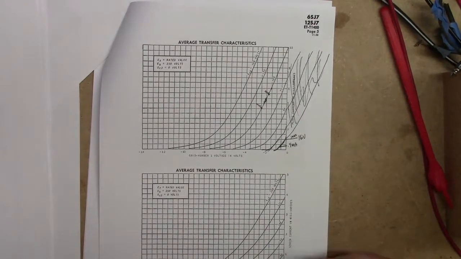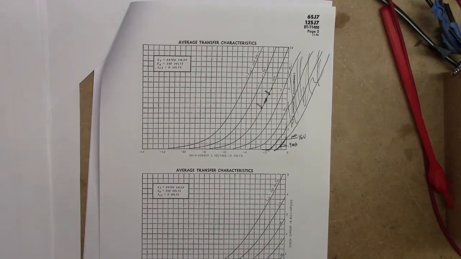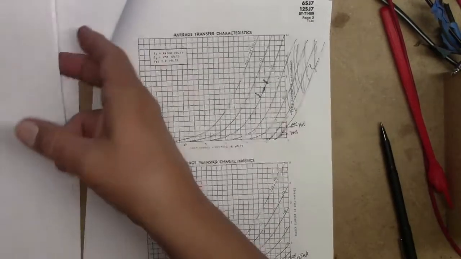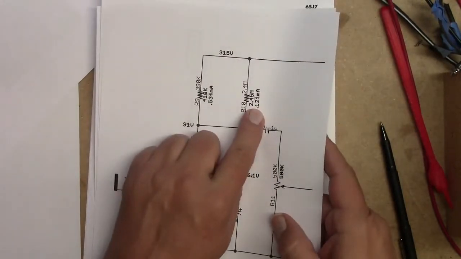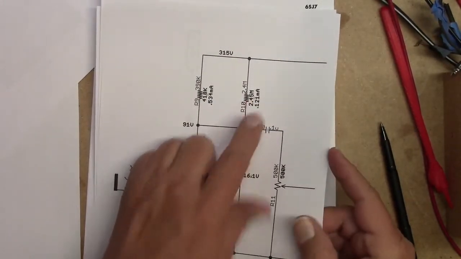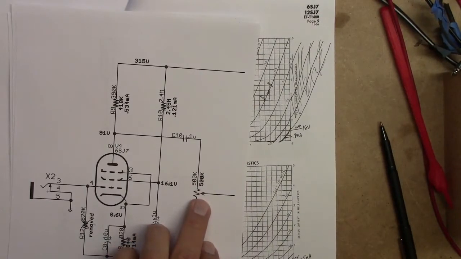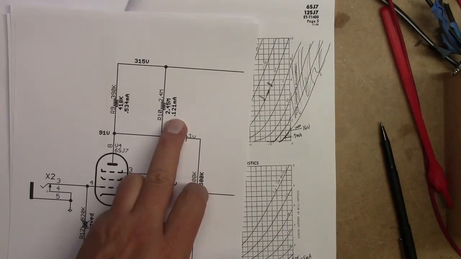So this will tell you down here, if we do that same thing again, here is, I would say, 25, and 16 is about here. 0.6 will be over here, so this is 0.25, and the screen current is probably going to be half of that, so 0.125 milliamps, 125 microamps, and I measured 121 microamps.